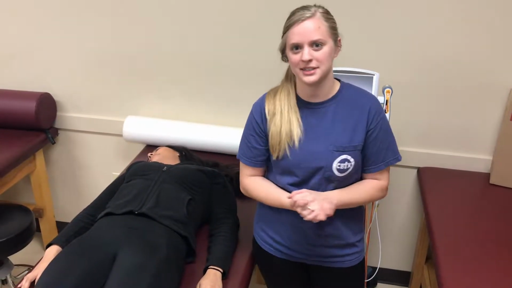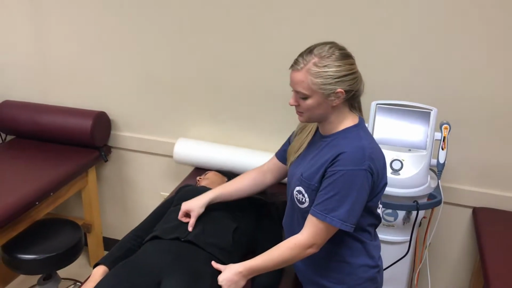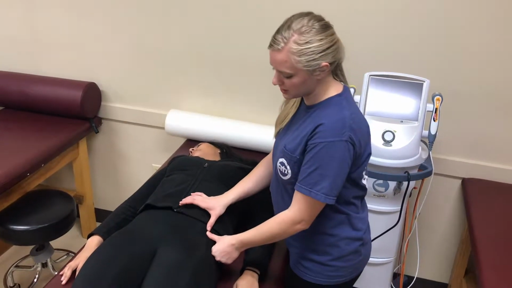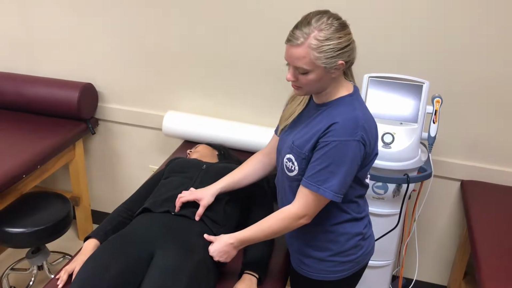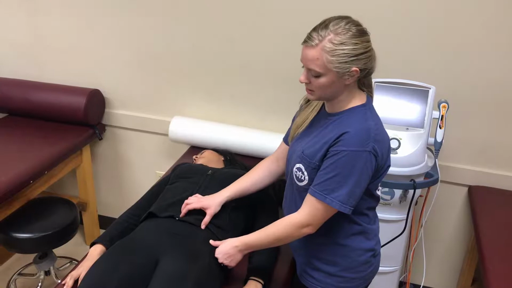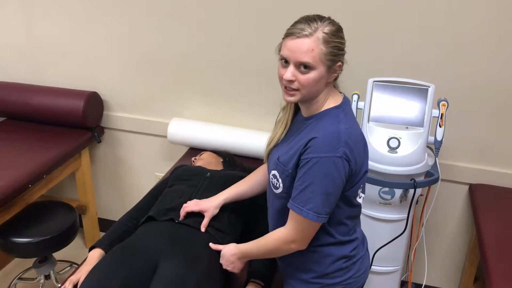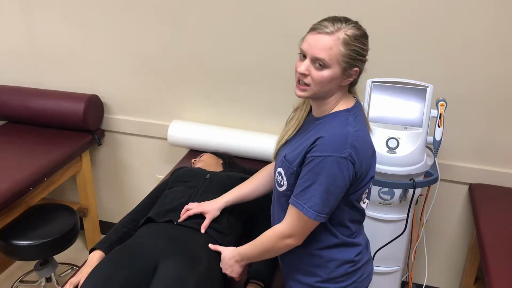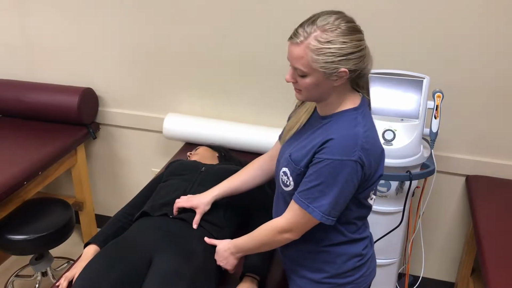To palpate McBurney's point, locate the ASIS and the umbilicus. Draw a line between the two, and about 1/3 of the way up from the ASIS is McBurney's point. This is where the appendix should be, and if the patient has appendicitis, this will be very tender.